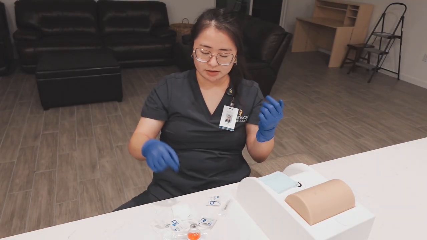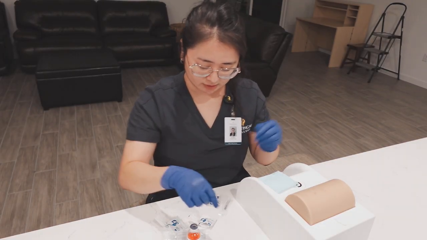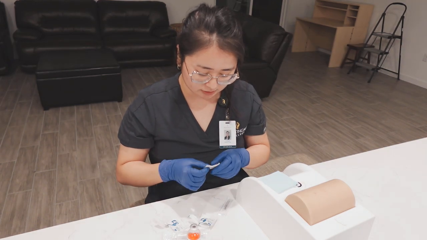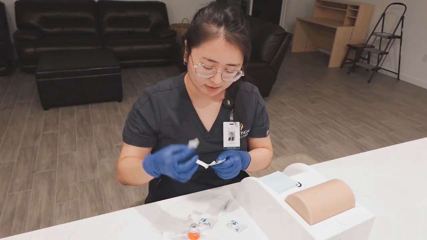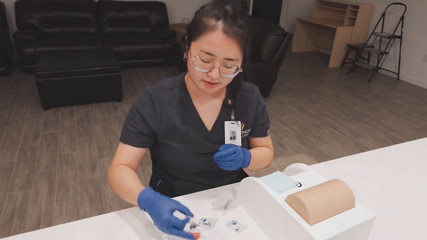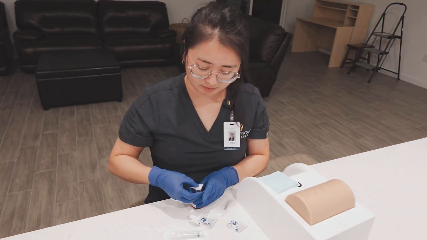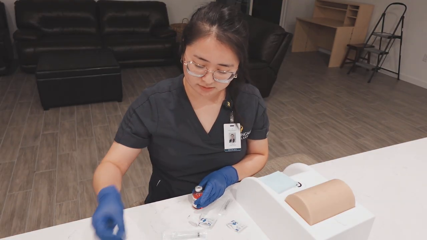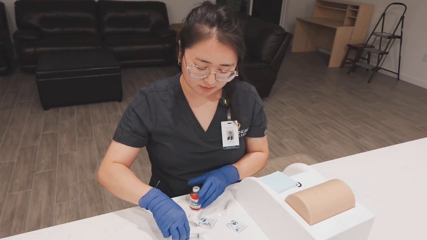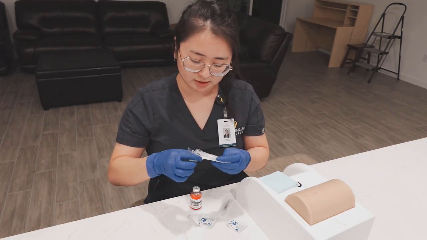All right, so let me just move this real quick. Okay, the first thing we're going to use is alcohol prep pad. These are open due to practice reasons, but in actuality, we would not use already open supplies. Okay, we're going to dispose of that. I'm going to take my syringe. We're going to open that.